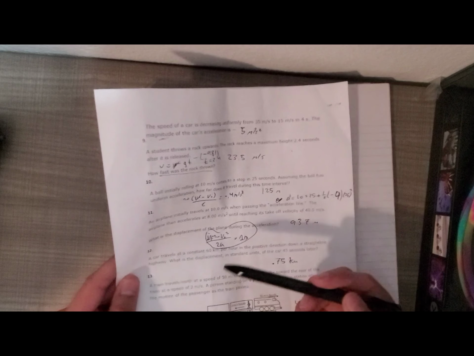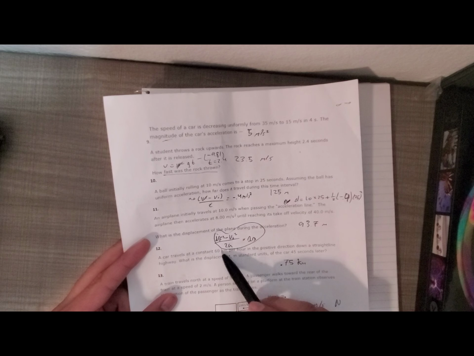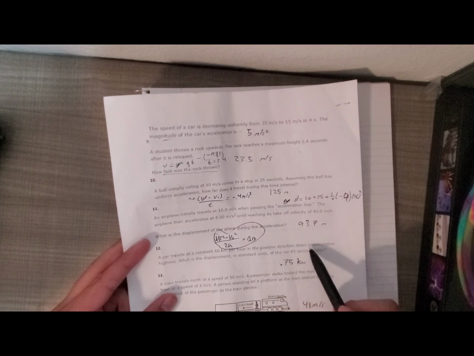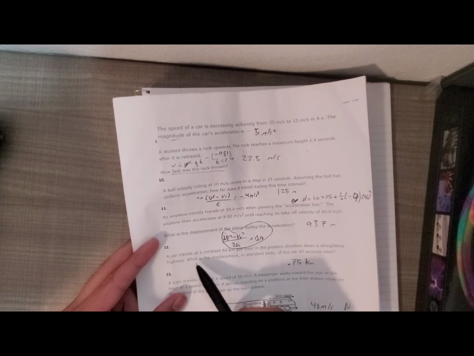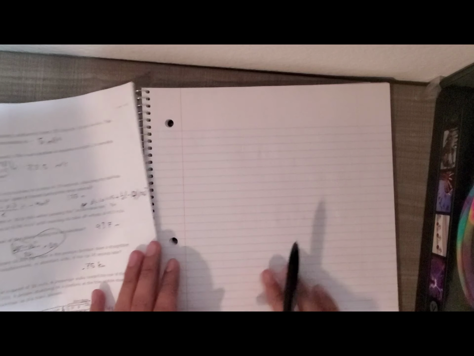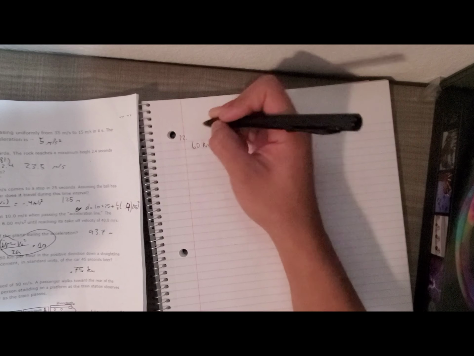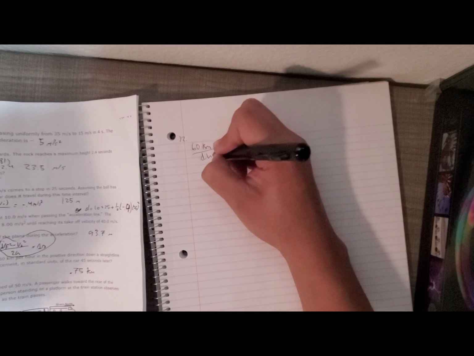So now we have number 12. A car travels at a constant 60 kilometers per hour in the positive direction down a straight highway. What is the displacement in standard units of the car 45 seconds later? So we have 60 kilometers per hour.